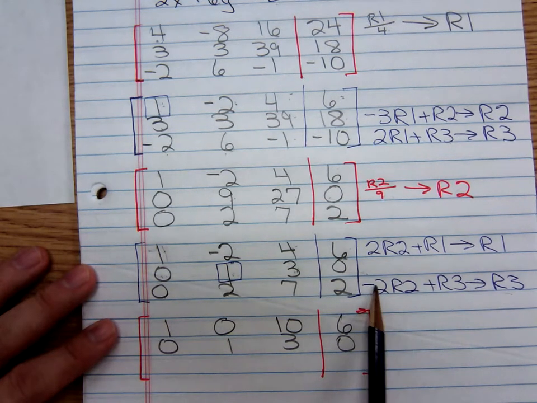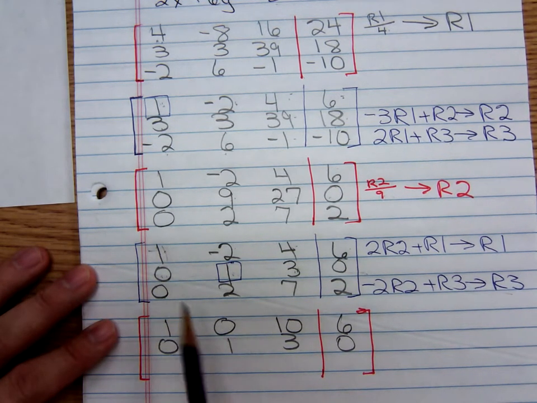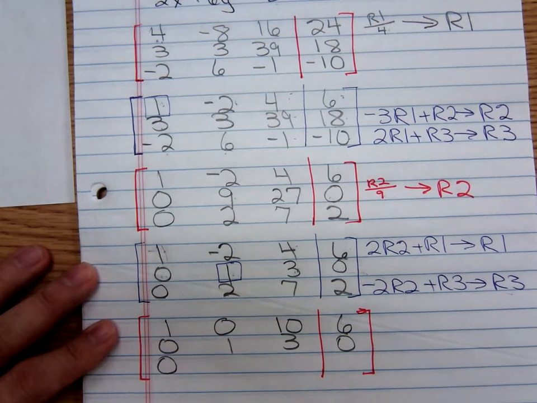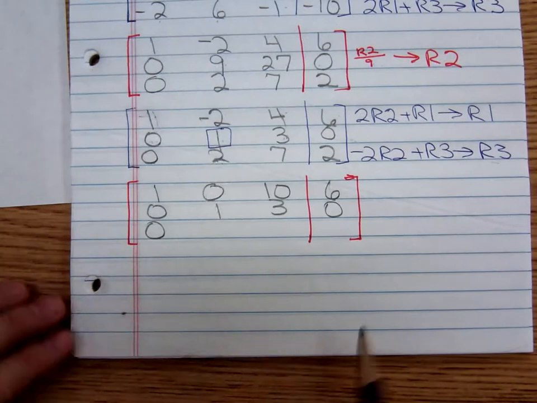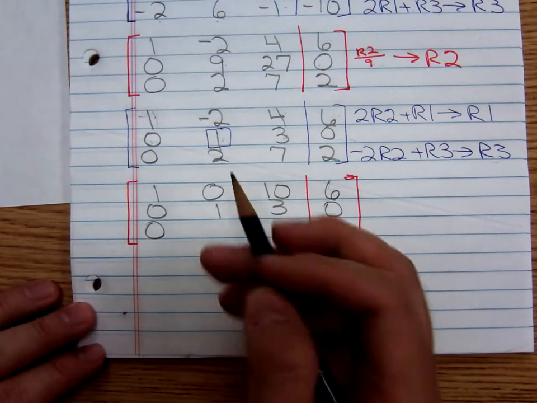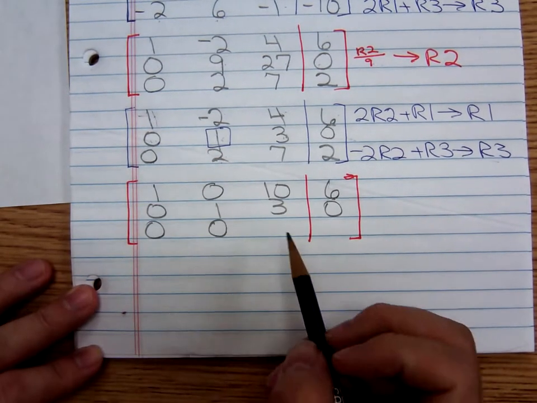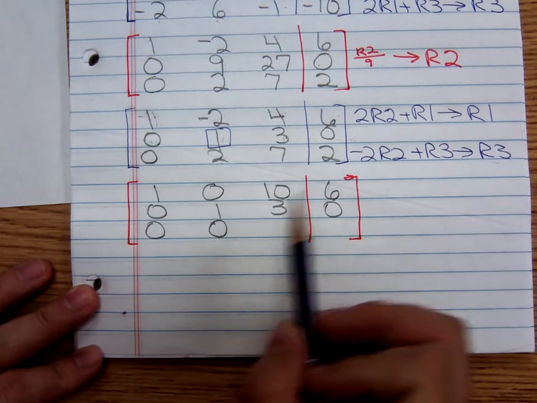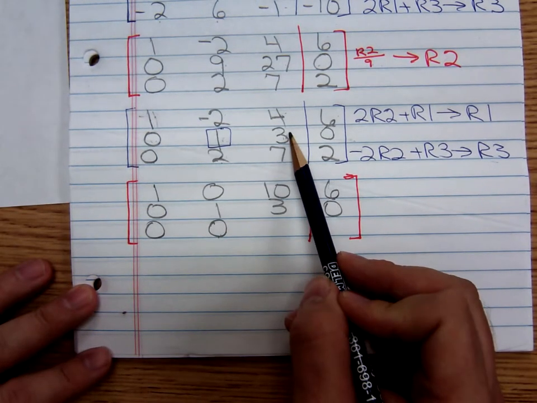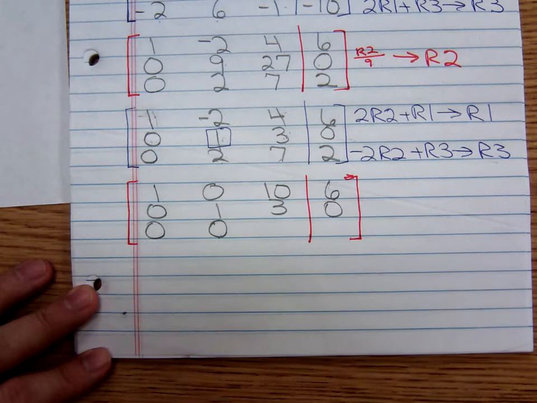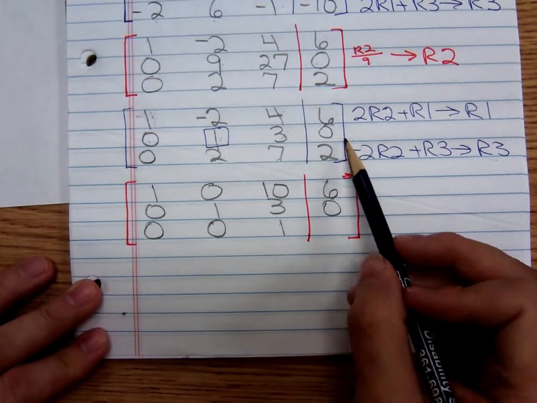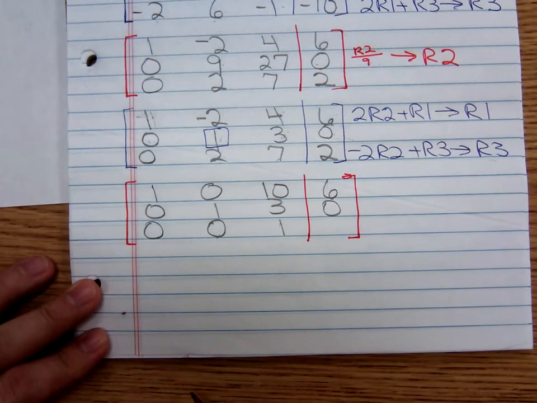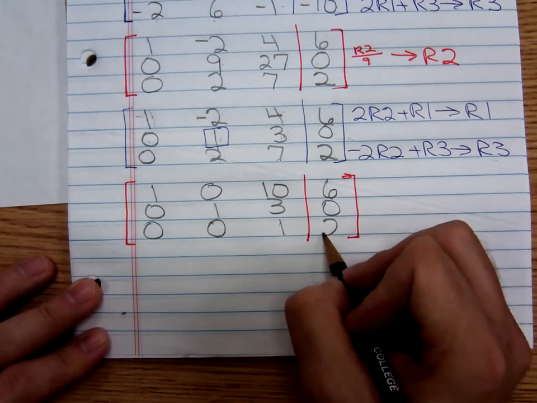Negative 2 times 0 is 0 plus 0. That stays a 0. Multiply by negative 2 and add it. Now another 0. That's why we're doing this, to get a 0 right there. Multiply by negative 2, that gives me a negative 6. Add it to 7, that gives me a 1. Multiply by negative 2 and add it. That gives me a 2.